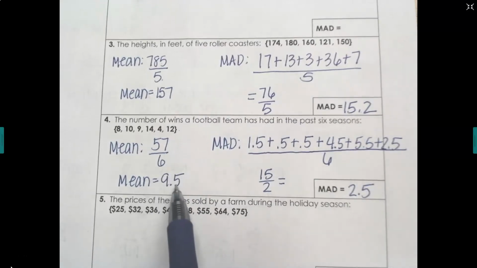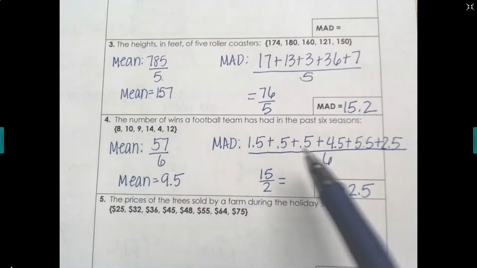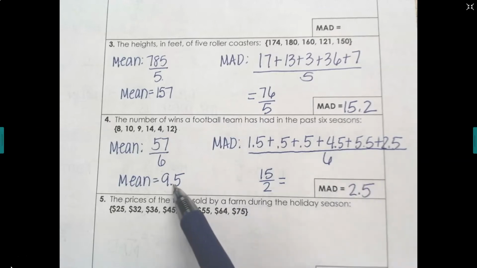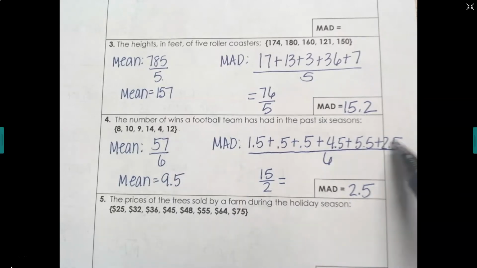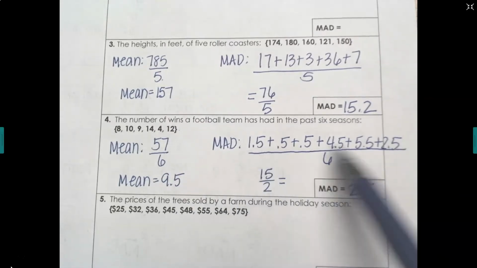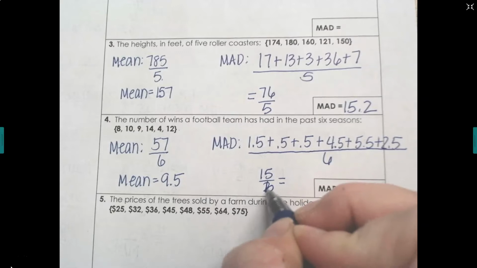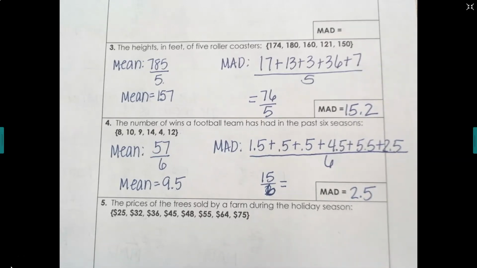Then I compared the mean to each number, 9.5 to 8, and got 1.5. 9.5 to 10, 0.5. 9.5 to 5 is also 0.5. 9.5 to 14 is 4.5. 9.5 and 4 are 5.5 apart, and 9.5 and 12 are 2.5 apart. Added those all up, and I got 15 divided by, that should be a 6, and I got a MAD of 2.5. So the average distance from the mean is 2.5 wins in the past season.